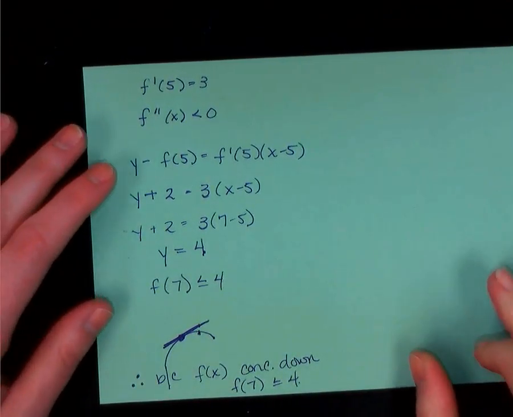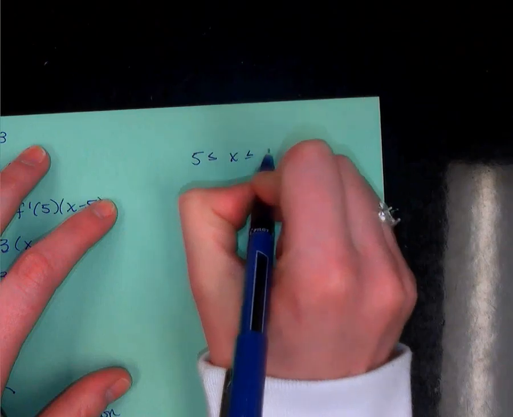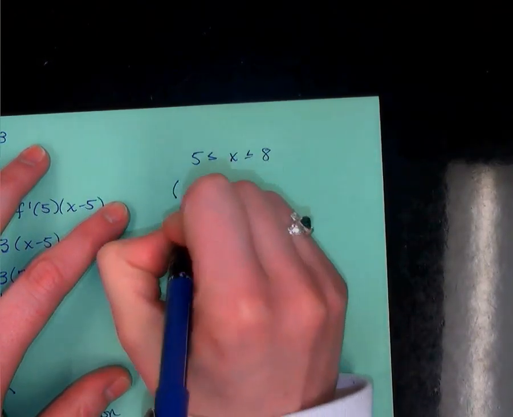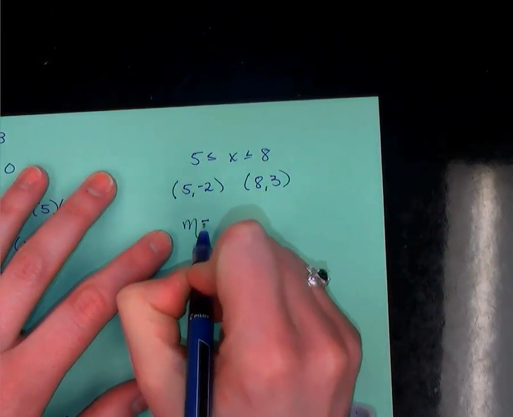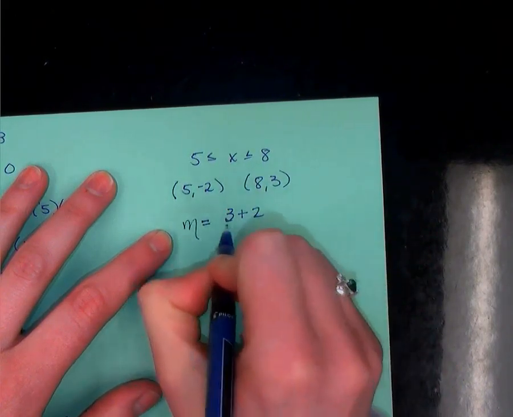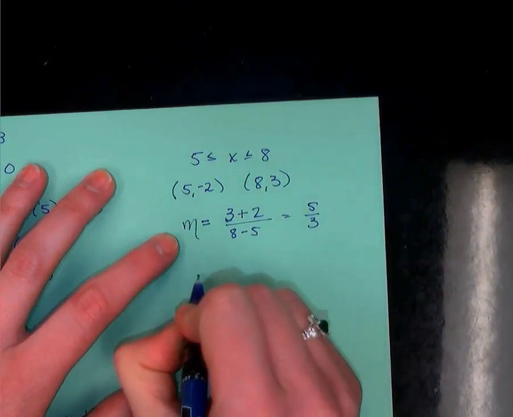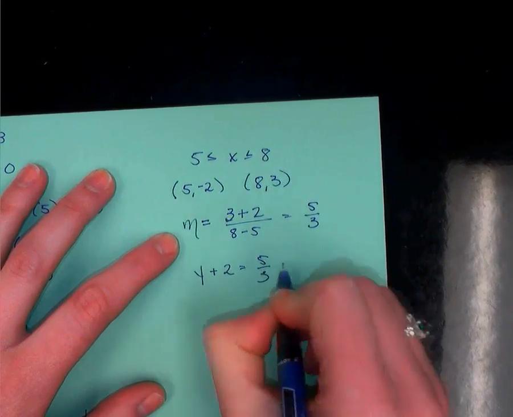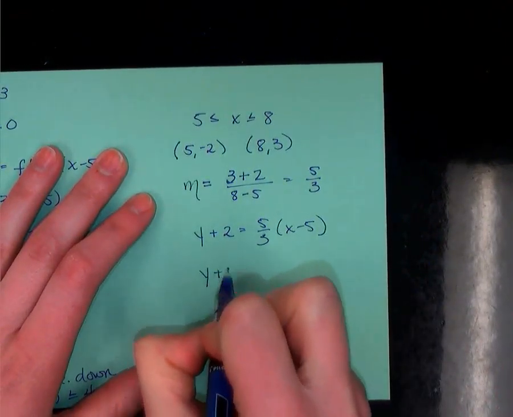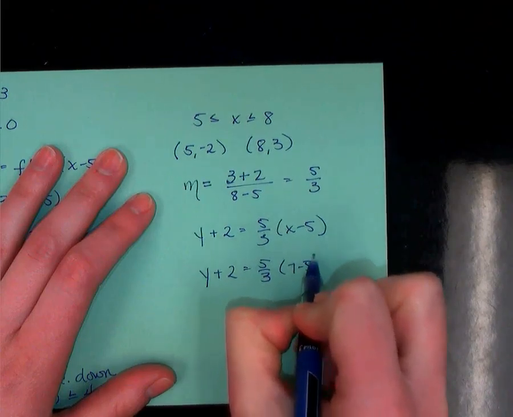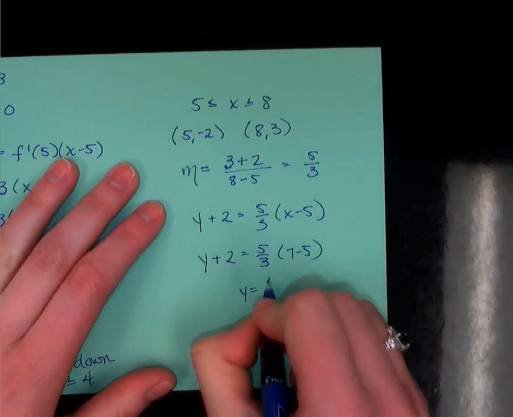Okay? So now they're asking me to do something very similar, only I'm using the secant line from 5 to 8. So that means I'm using the coordinates 5, -2, and 8, 3. I need to find the slope of the secant line, which is 3 minus -2 over 8 minus 5. So I get 5/3. Pick a point, write the equation. Y plus 2 equals 5/3 times x minus 5. And they want me to evaluate when x is 7. So when I sub in 7, I get this, and I solve that. Distribute, you get 10/3 minus 2, you get y equals 4/3.